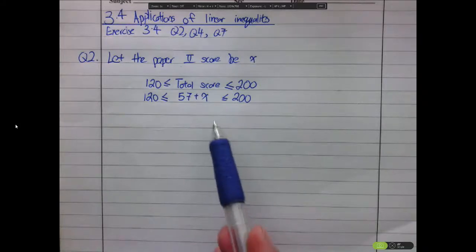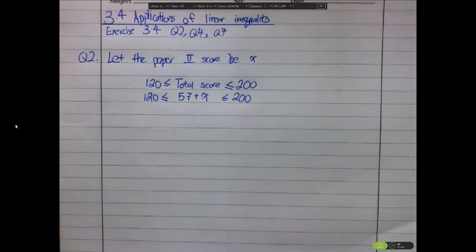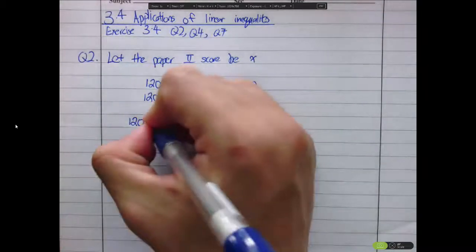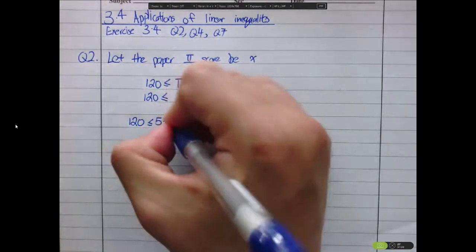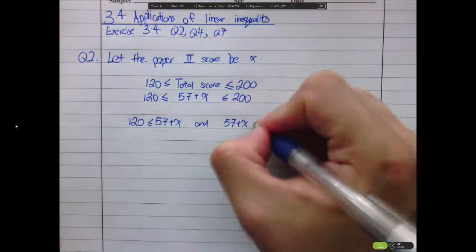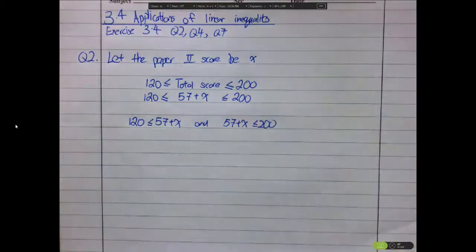And at this step, it really looks like something that is already pretty familiar to you. It will be a simultaneous linear inequality. So I will split it up and then we will carry on to solve as per normal.